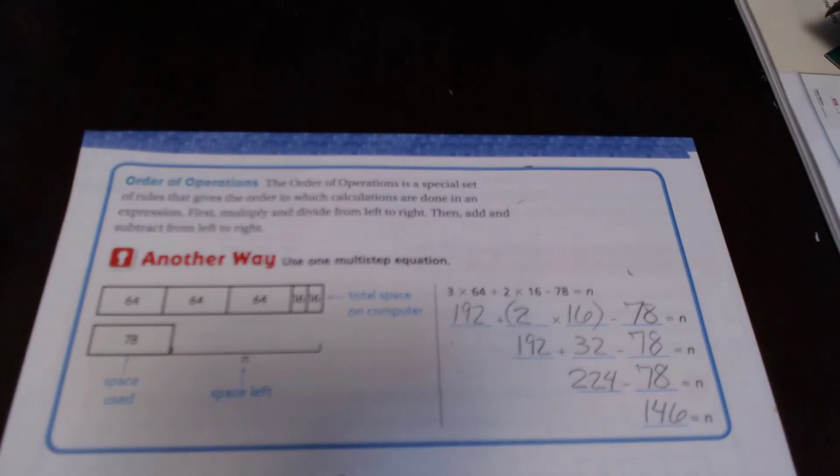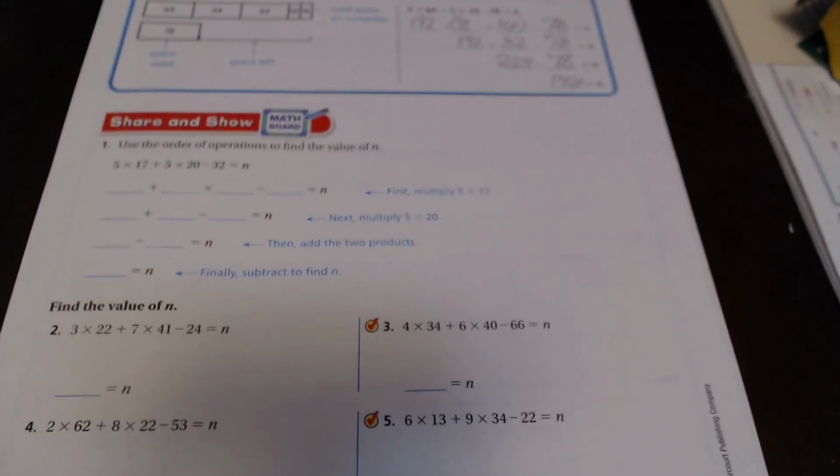Now it's your turn. Go to the share and show. I want you to try and write the problem just like above on number 1. Then on 2, 3, 4, and 5, you're welcome to use a lined piece of paper and solve it whatever way works best for you. Okay, go ahead and pause. Come back if you get stuck.